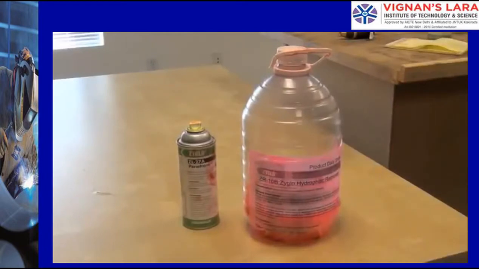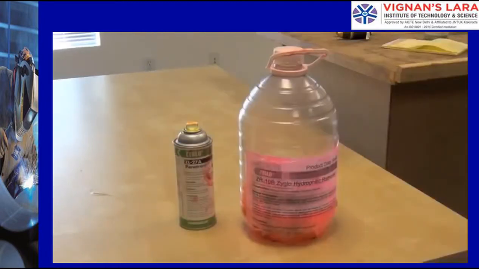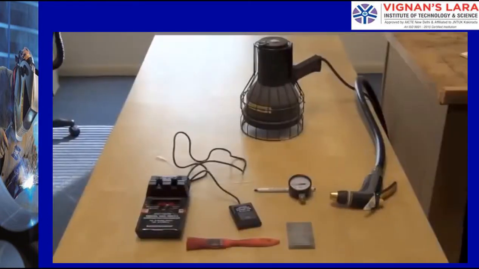An important point on liquid penetrant testing is that the penetrant and the emulsifier have to be from the same family. Intermixing of penetrants and emulsifiers from different manufacturers is prohibited. Cleaner and developer do not have to be from the same manufacturer. Here are some more accessories that will be required.